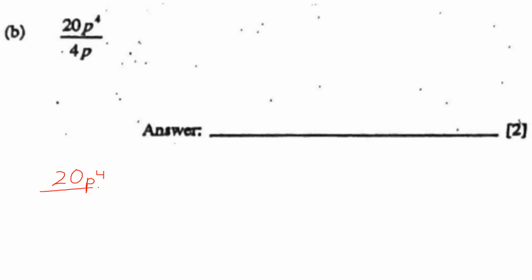This is going to be equal to 20. How many p's do we have? We have 4, right? So it's p times p times p times p, all over 4 times p.